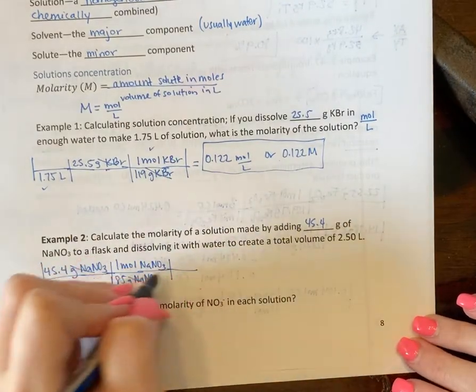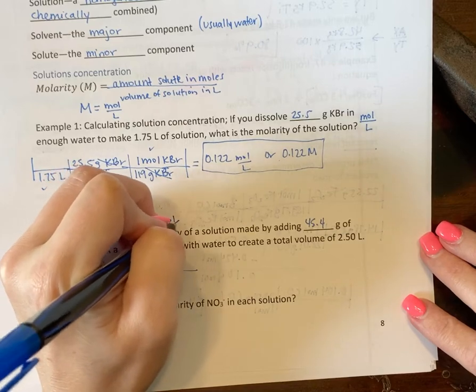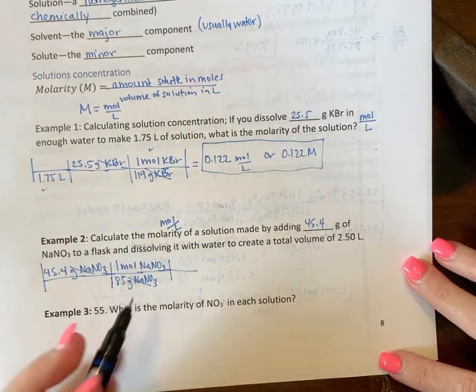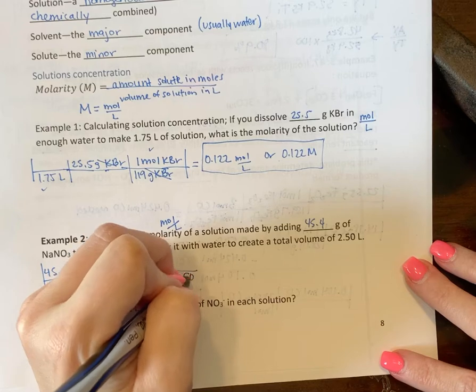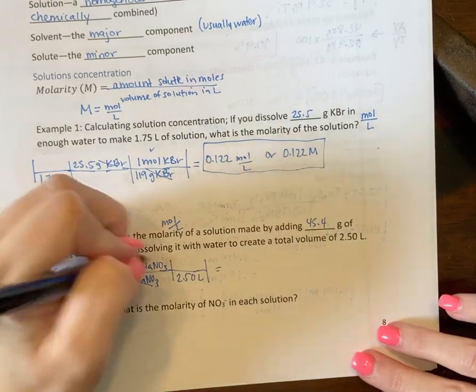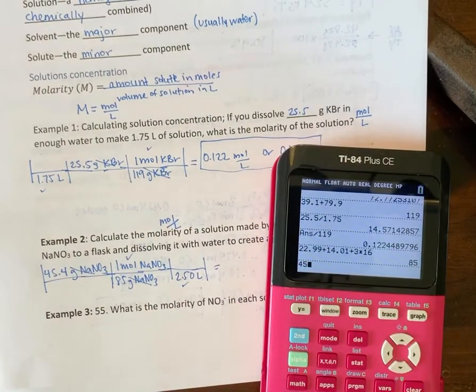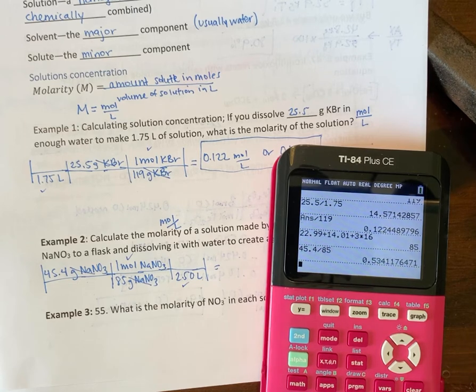And now I have moles in the top, remember? Okay, so we want molarity. That means I want moles over liters. And 2.50 liters. Do a unit check. Moles are in the top, liters are in the bottom. 45.4 divided by 85 divided by 2.5.